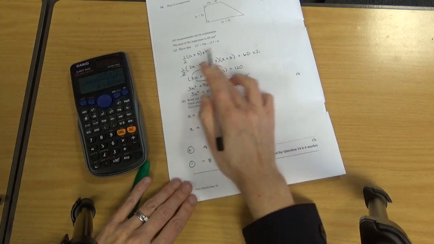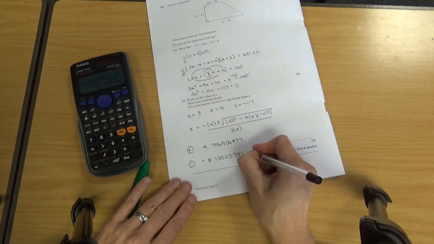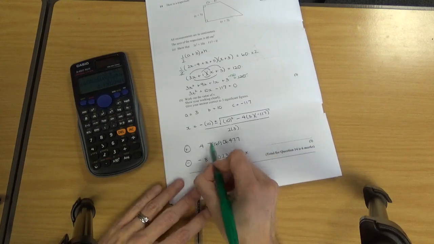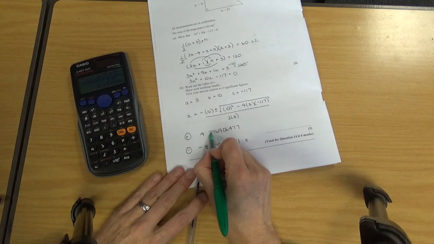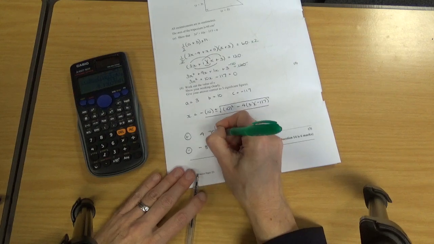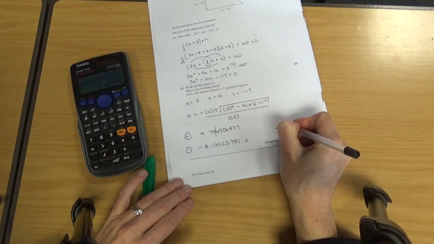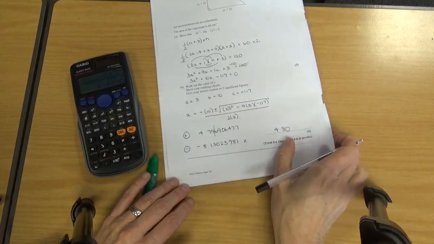Because we're dealing with lengths, the length cannot be negative. So x must be the positive. If I want to do 3 sig fig, 1, 2, 3, followed by 6, so it's going to round up and become 4.80. 79 rounds up to 80.